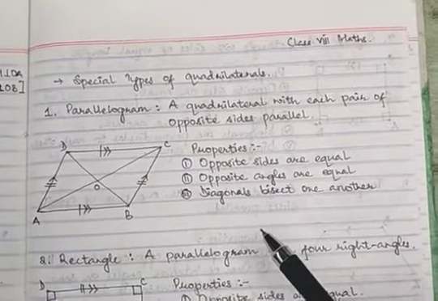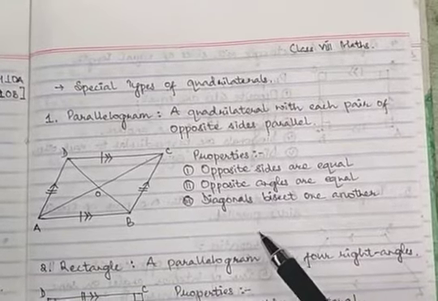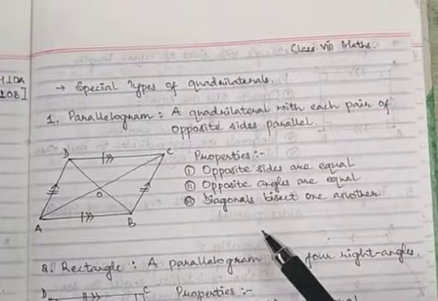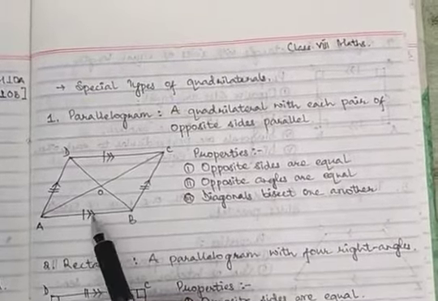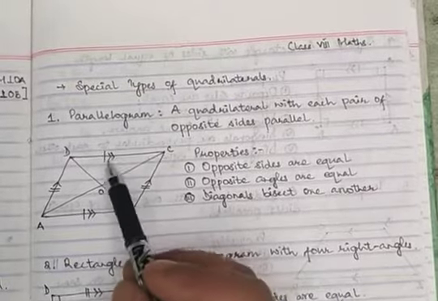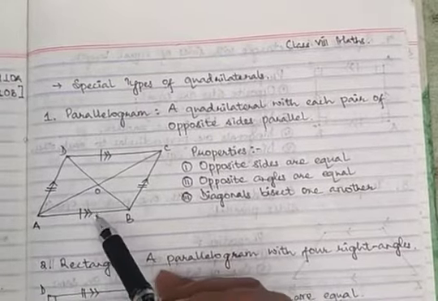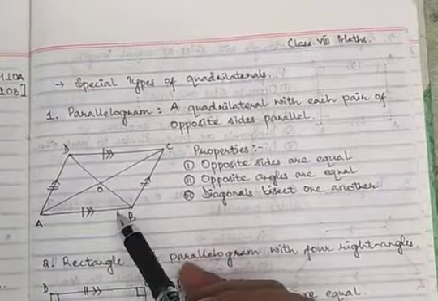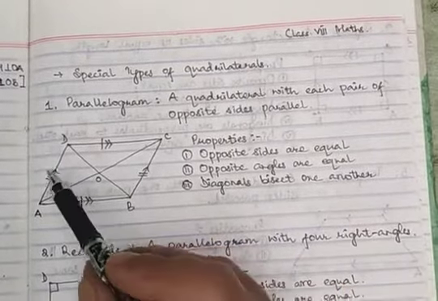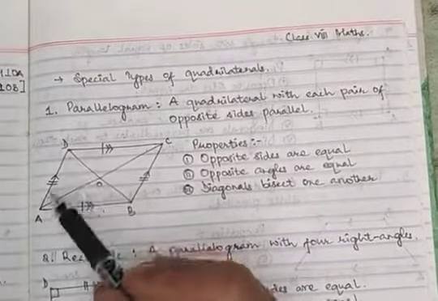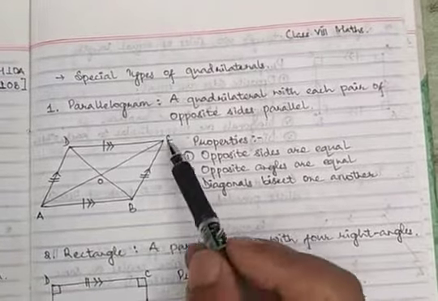Now see, as I have been repeatedly telling you, the symbol also plays a very important role in your geometry, isn't it? So see, two arrows on this line and two arrows on this line. That means these two arrows mean these two lines are parallel. That is, AB is parallel to CD. And see, one arrow on this line, that means this line, AD, is parallel to BC.